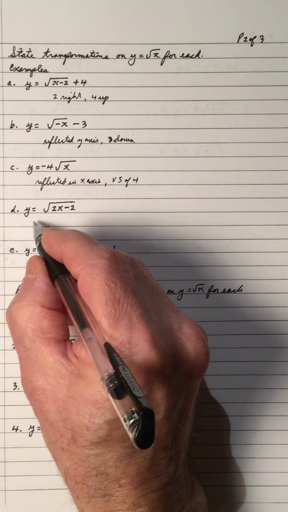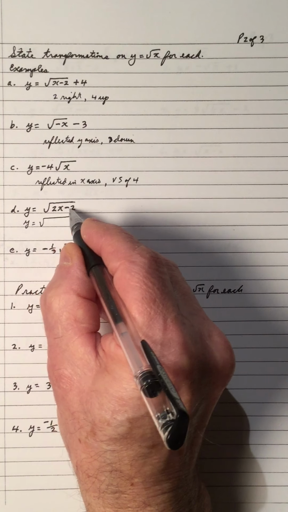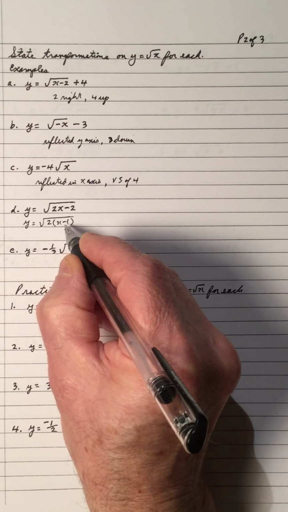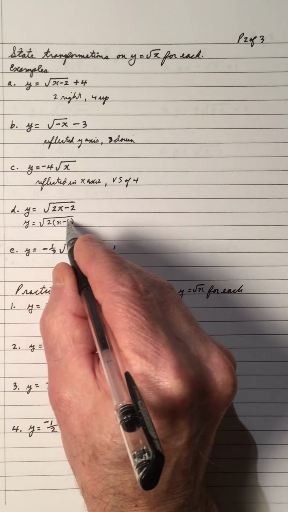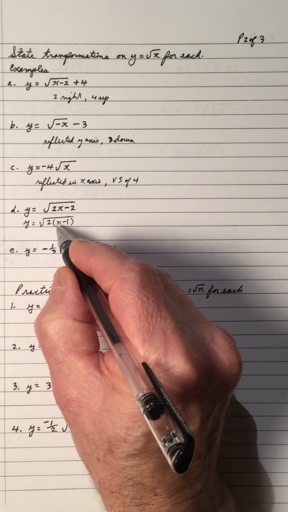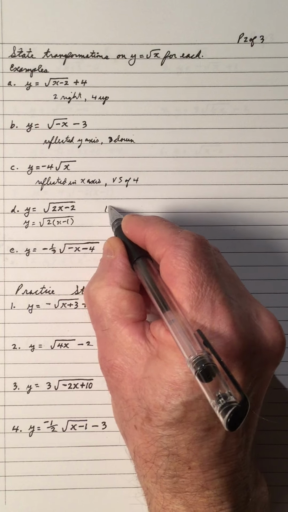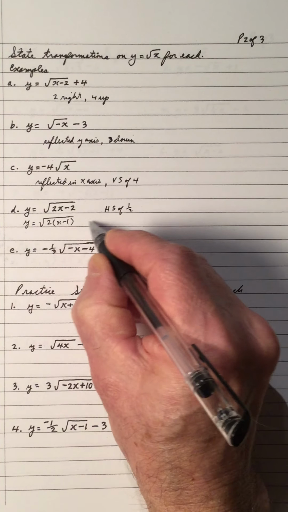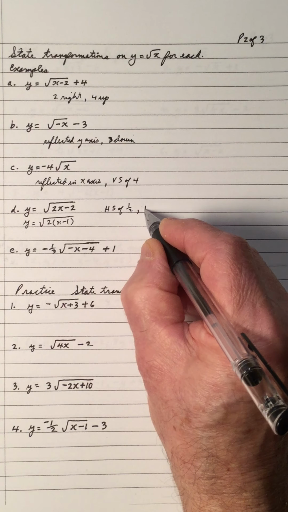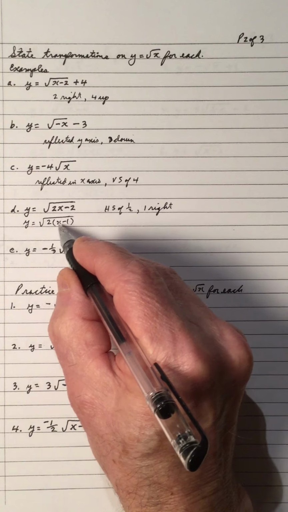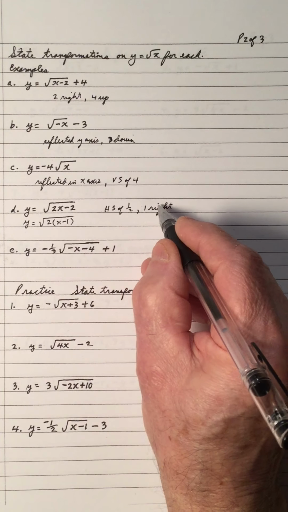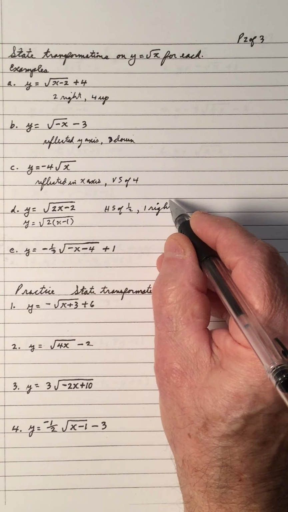D. Now to do this one, we have to make sure that we factor the 2 out. The 2 is the GCF, so 2 into 2x is x, and 2 into negative 2 is negative 4. In this factored form, it's 4 times, so it's a vertical stretch of 4. But with the x, you've got to be careful. It's a horizontal stretch of 1/2, the reciprocal of 2. And it's x minus 1, so it's moved 1 right, because it's the opposite. When x is 1, we get a 0 underneath the root, so 1 to the right is the horizontal translation.